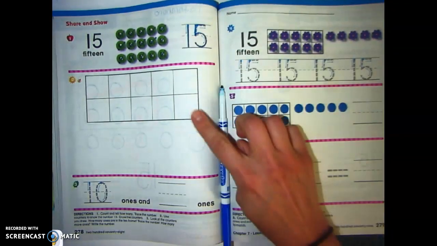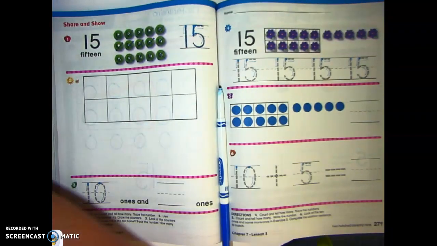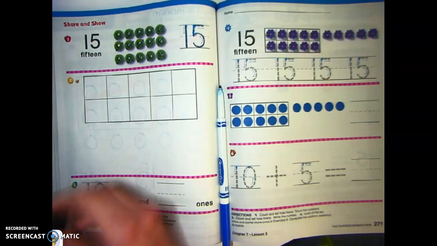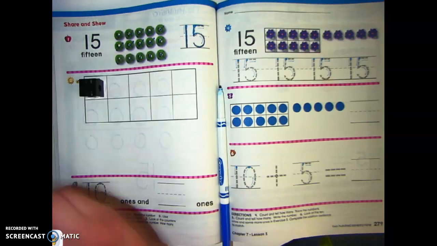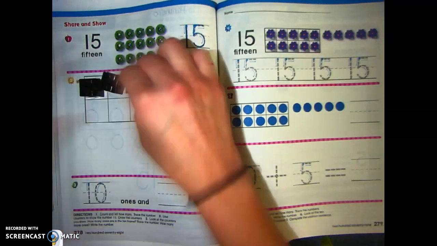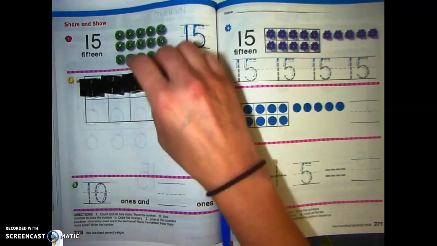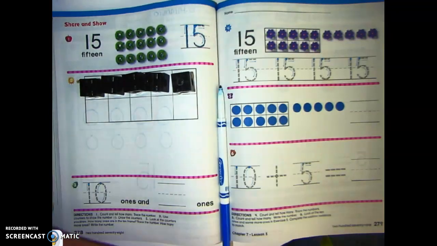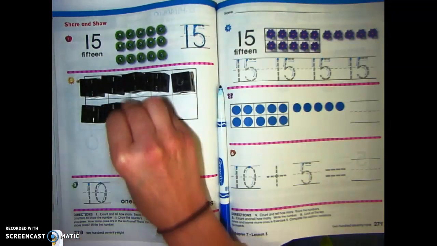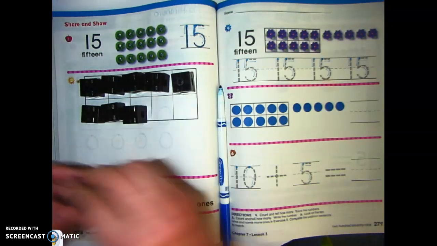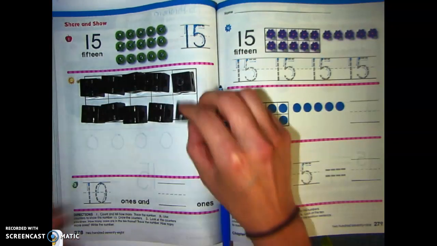All right, friends. Now, again, we're going to use our counters to show the number 15. So remember, first we need to make our group of 10. So let's add 10. 1, 2, 3, 4, 5, 6, 7, 8, 9, 10.